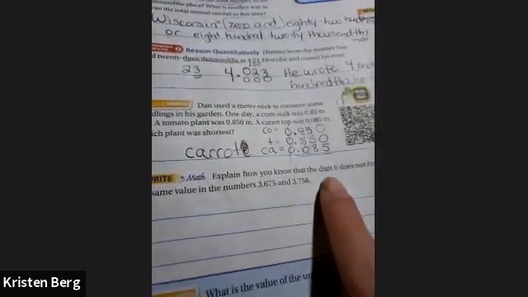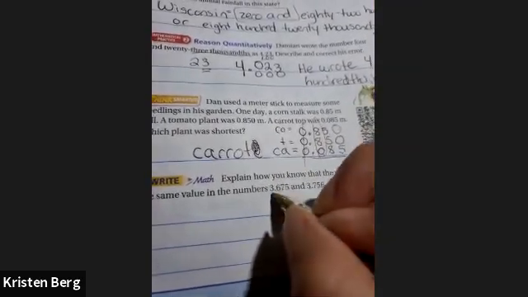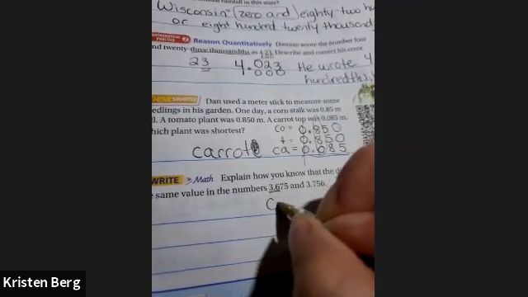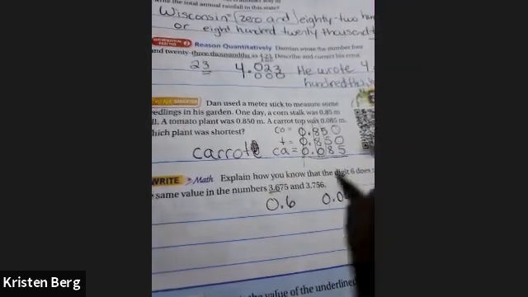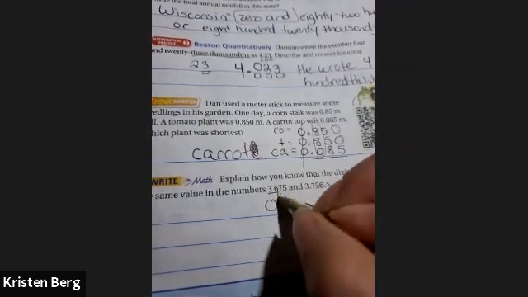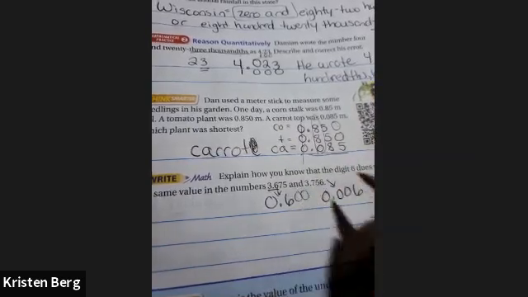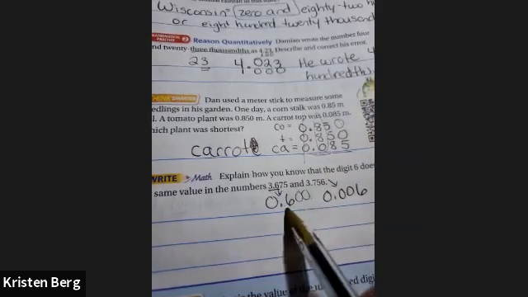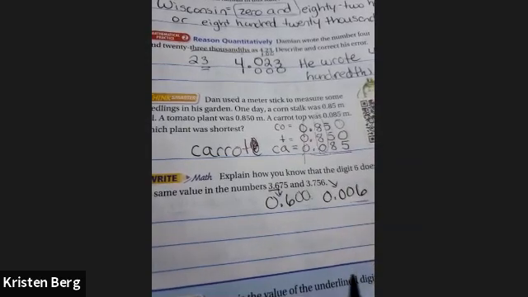Okay, so explain how you know the digit 6 does not have the same value in these two numbers. If you look here, this 6 is truly saying 0.6, and this one is saying 0.006. So they are totally different, because if you add on zeros to get to that place, it is actually saying 600 thousandths, and this one is saying just 6 thousandths.